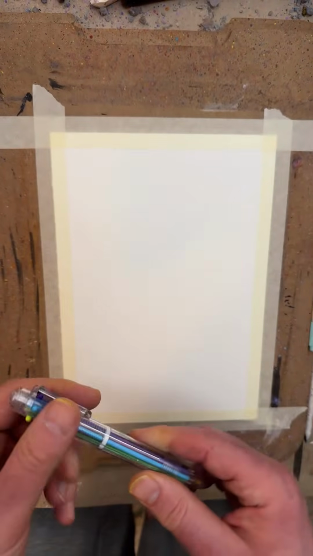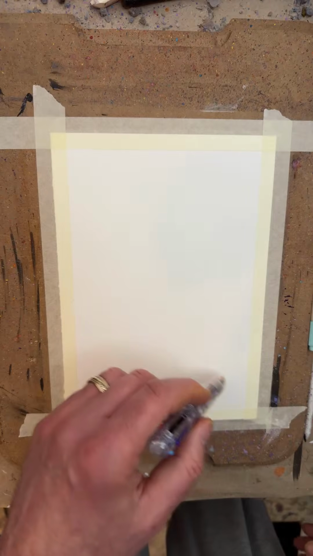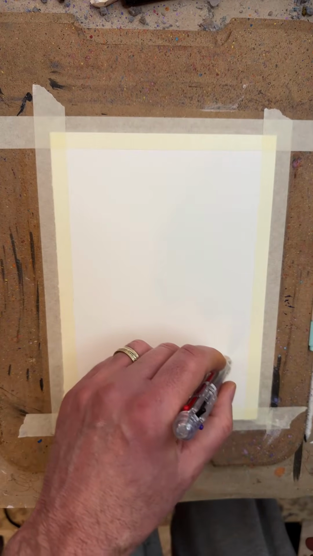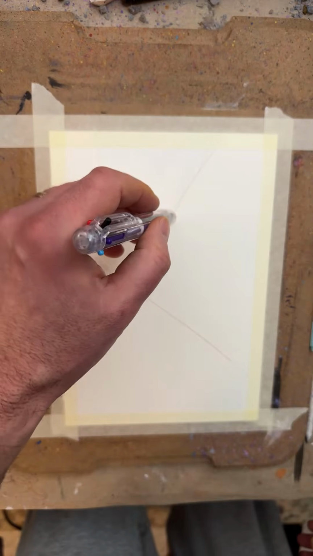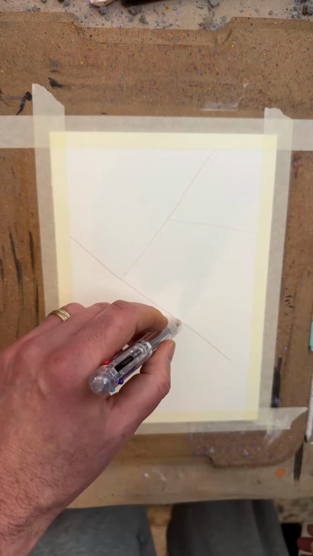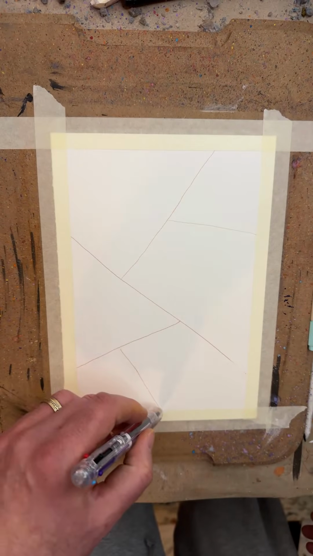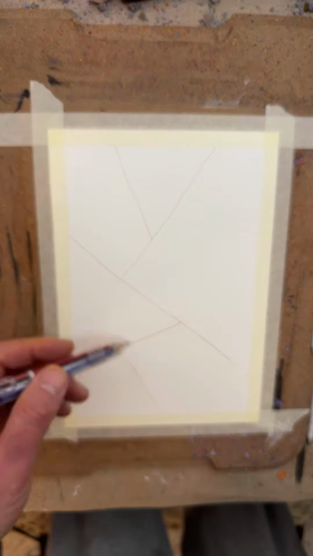I started with some lines with my multicolor ballpoint pen, and I started with a radiating line pattern. What I might do today is just some random diagonal lines like I might do for my abstract shading exercise that I've shown on the channel, where we usually do it in black and white, but we could do it in color as well.